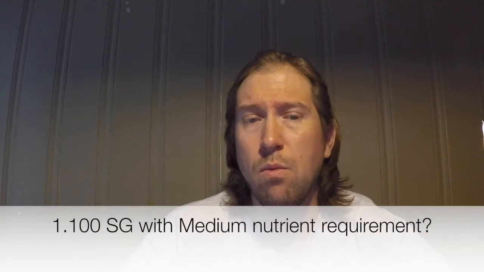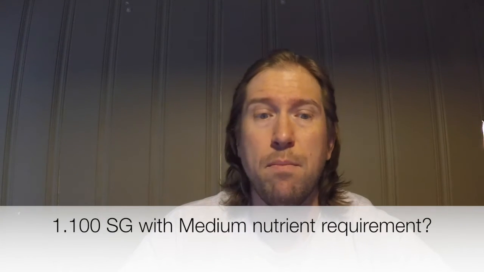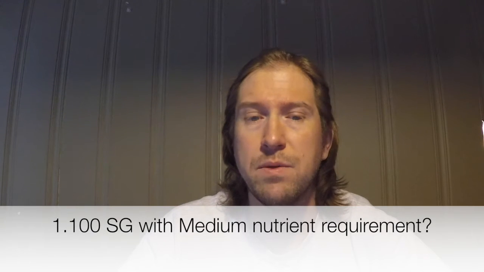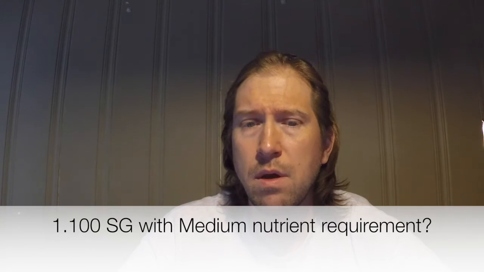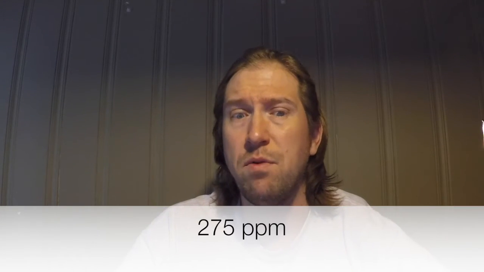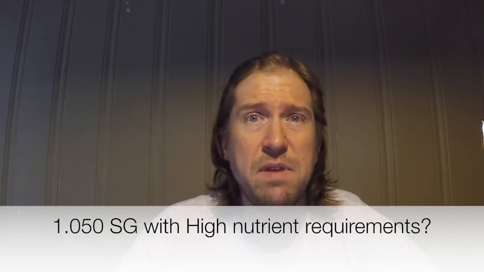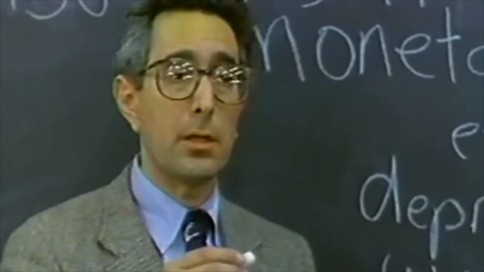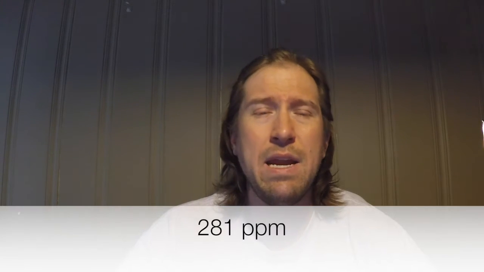So if we have a 1.100 original gravity must using a medium yeast, then we will need 275 parts per million. If we have a 1.050 must using a high nutrient yeast, then we will have a 281 parts per million. Awesome, we're done.